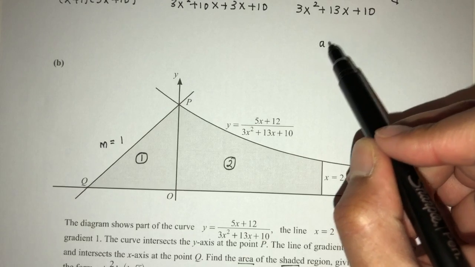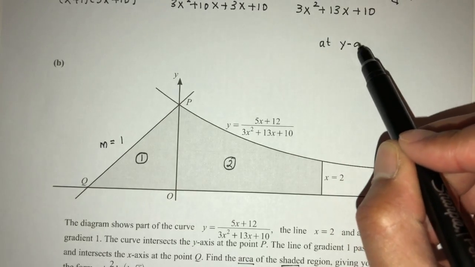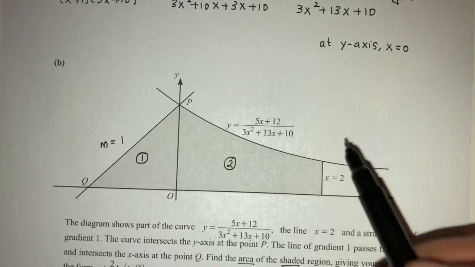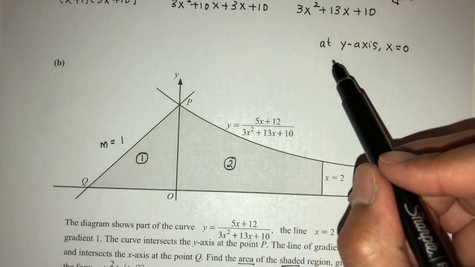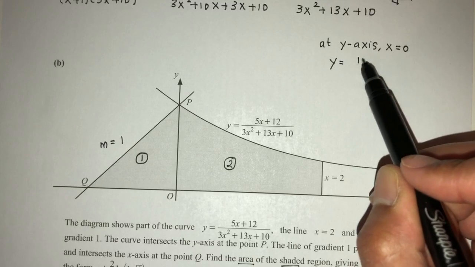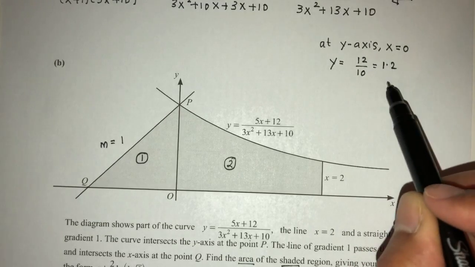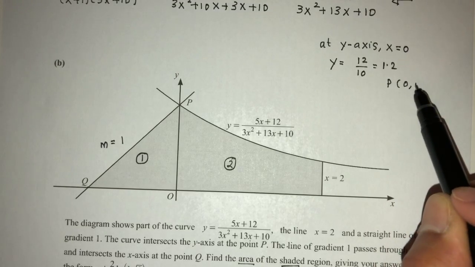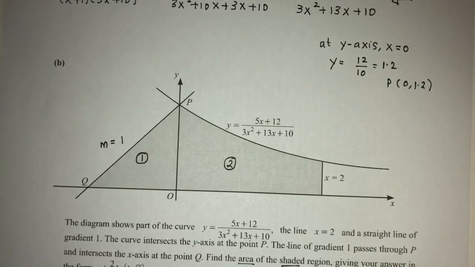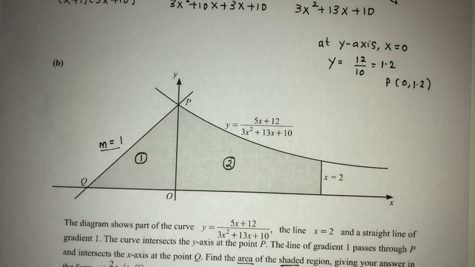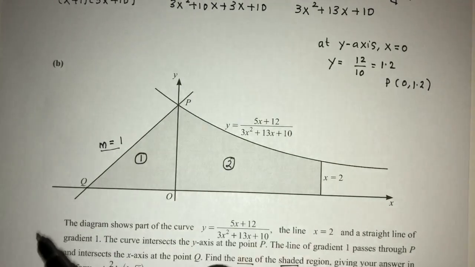So as you guys know by now, at the y-axis, what do we know? We know that x has to be 0. We place that in this equation, so y will be 12 over 10, which is 1.2. So the point P is (0, 1.2). Okay, so if you have a point and the gradient, we can find the equation of the line, right?